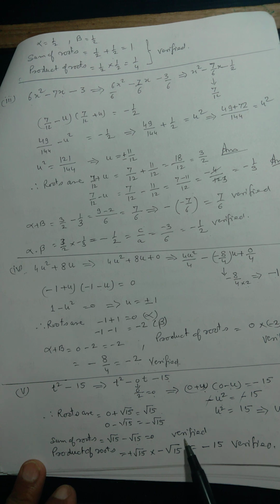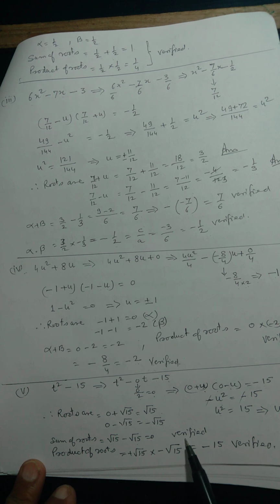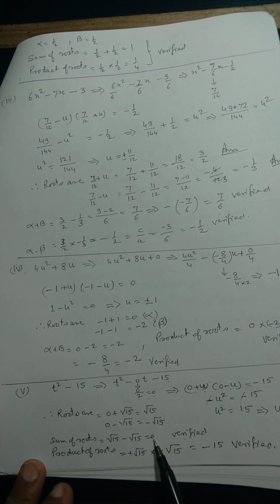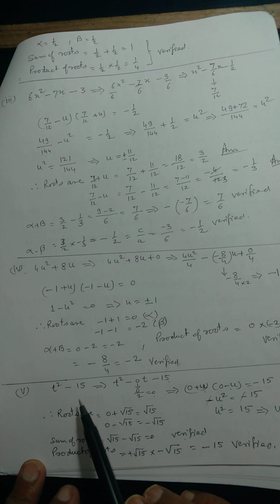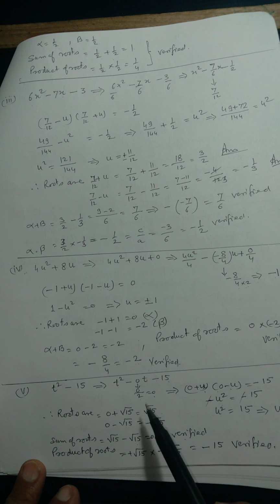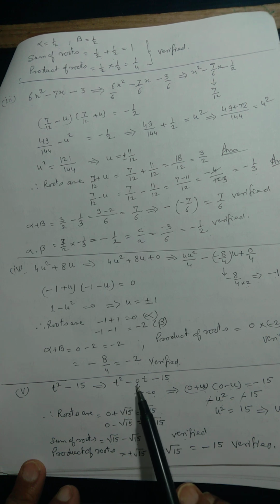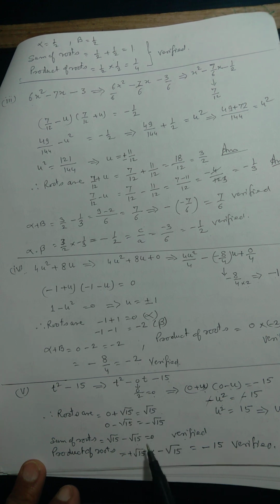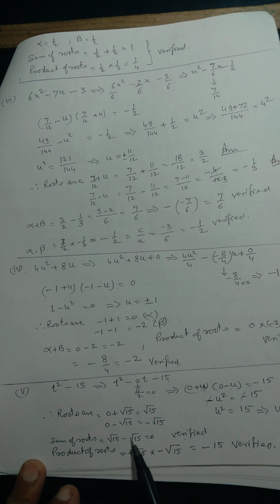And it is verified now because one of the roots is already, we have proved it, sum of the roots will be equal to 0. That is, you see, 0 divided by any number, that will be equal to 0. So minus b by a. Here it is proved the sum of the root is equal to 0.